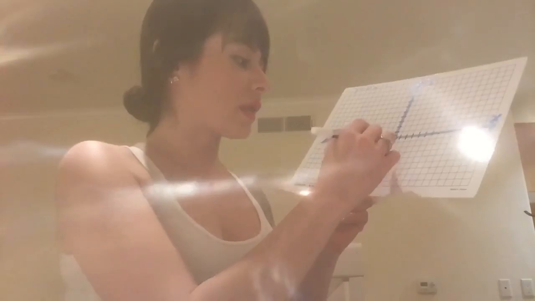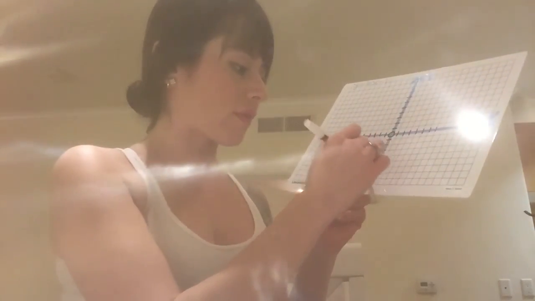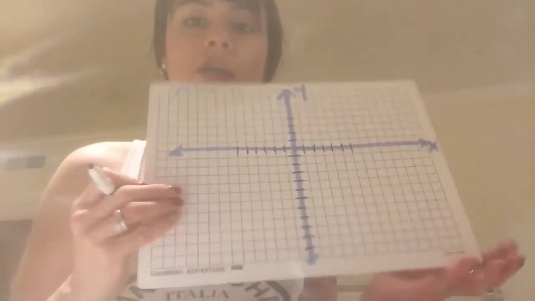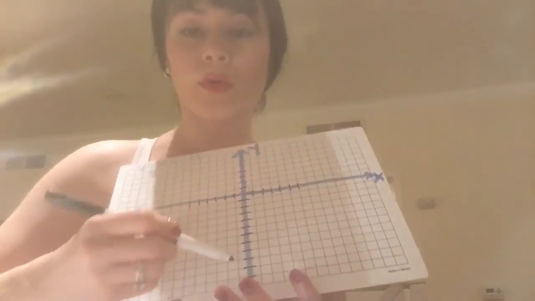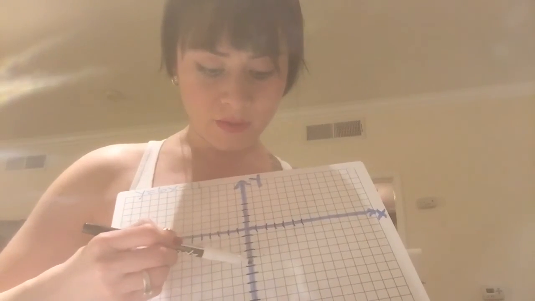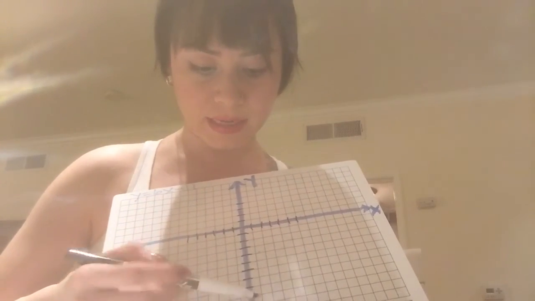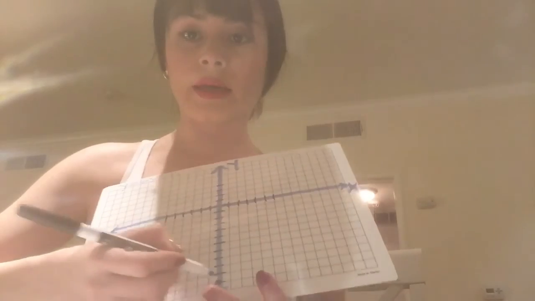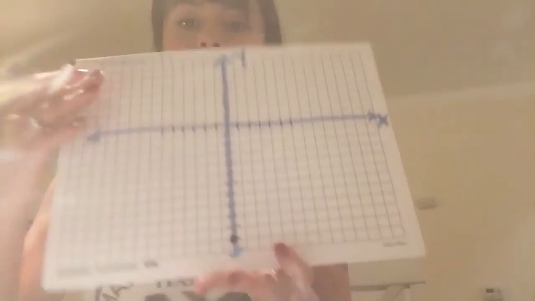So I actually don't think I have enough. Okay, so I had to reconstruct my graph because I needed negative 11 on the y-axis, which is 11 to the bottom. So we have 1, 2, 3, 4, 5, 6, 7, 8, 9, 10, 11. So your y-intercept goes on negative 11 on the y-axis.